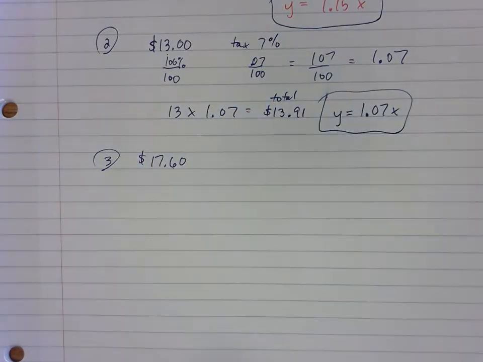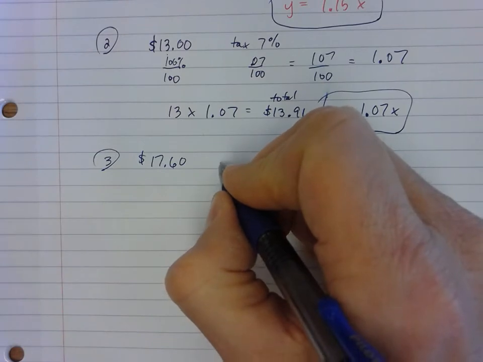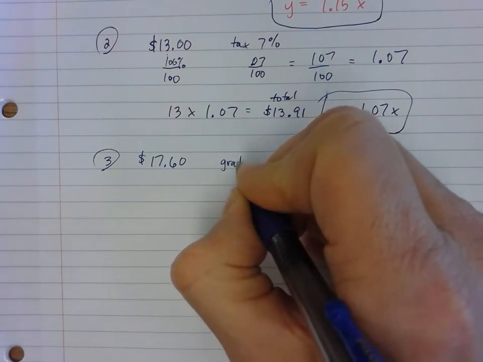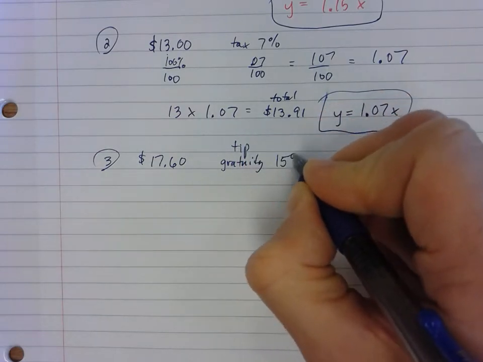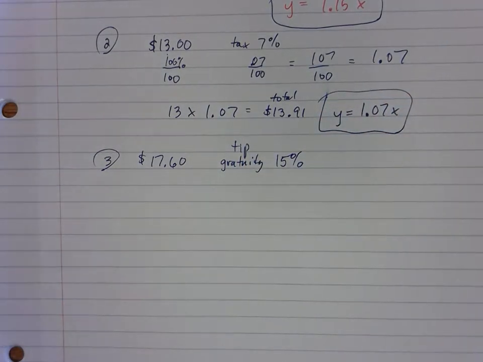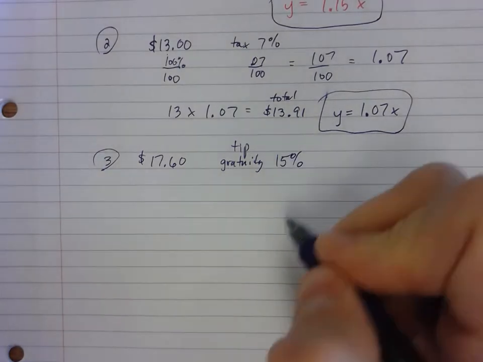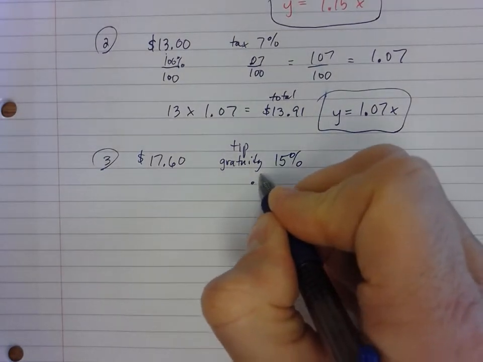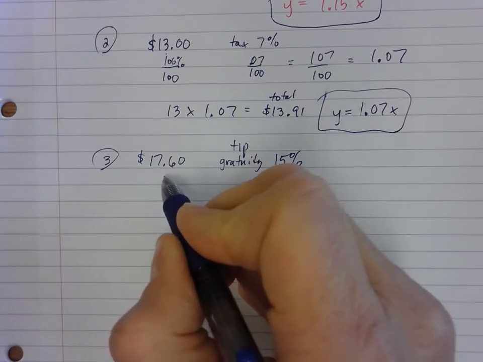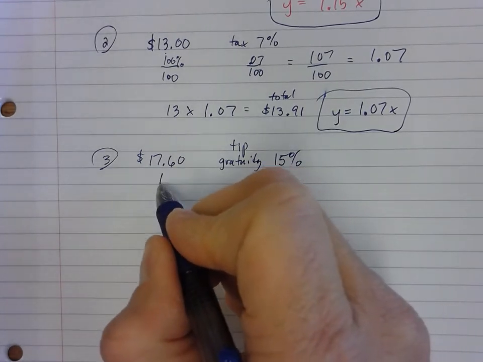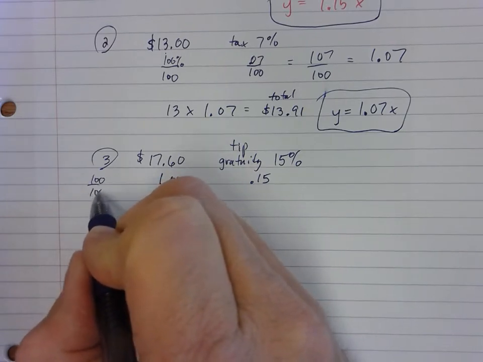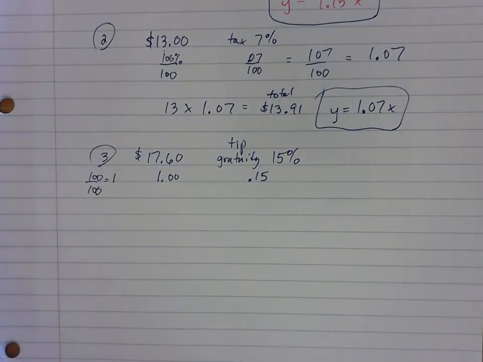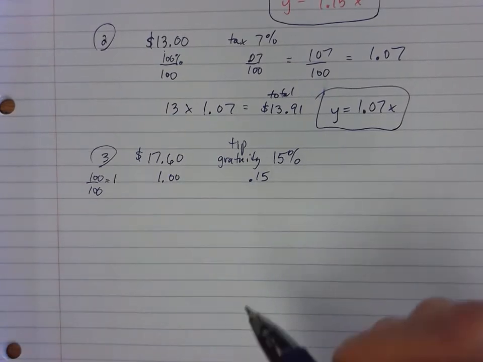Their gratuity that they're leaving the waiter, okay, remember gratuity and tip mean the same thing. Gratuity, tip, same thing. They're leaving 15%, and it says this is before the tax, okay? So what decimal would you write for 15%? 0.15. Again, this over here is going to be the 100% part, so that of course is going to be the 1, because 100 over 100 equals 1, right? All right, so if you add those together, of course that's 1.15.